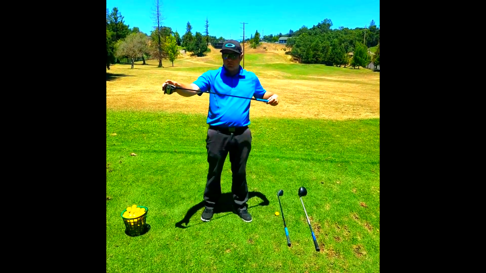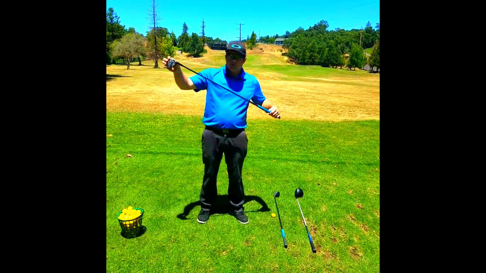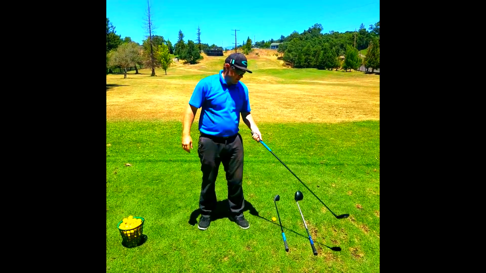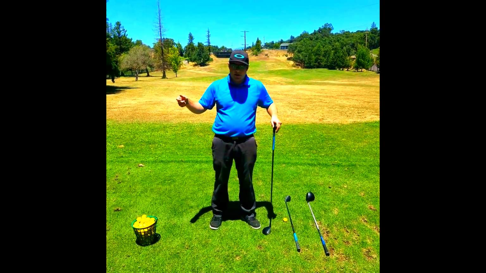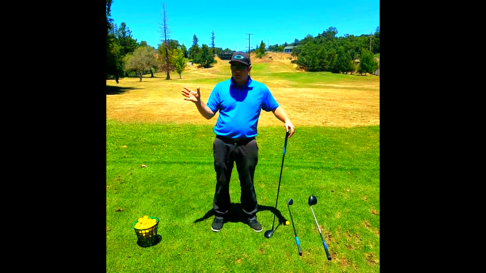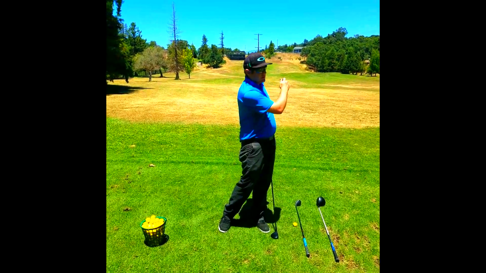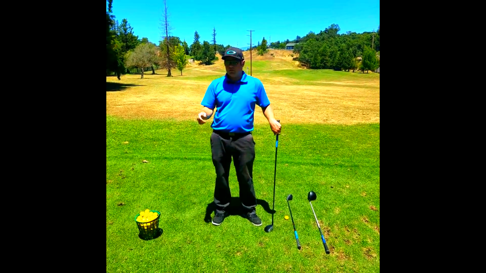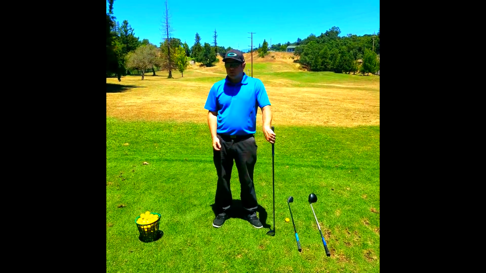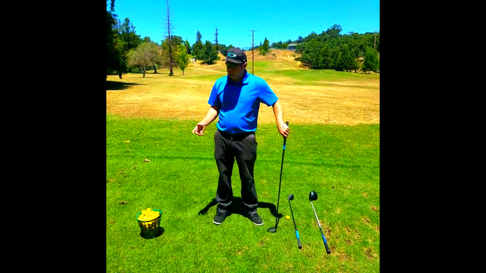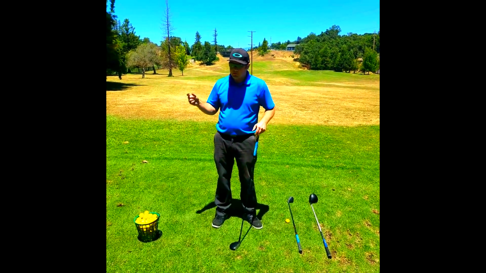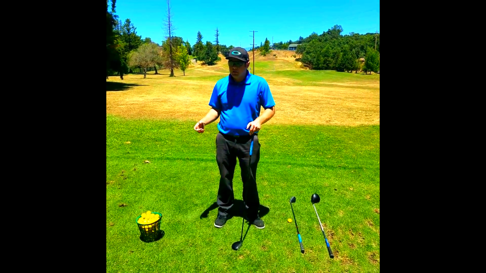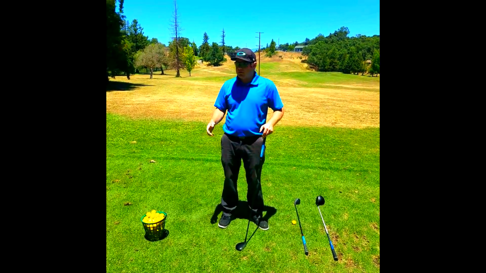The face becomes your only variable. So here, with the outside-in path, we have 2 variables. We have our path and our face that we have to worry about matching up. If our path is good, then all we have to do is worry about the face. And pretty much the ultimate goal in golf is just to try and reduce as many variables as you can, so that you can be more consistent.